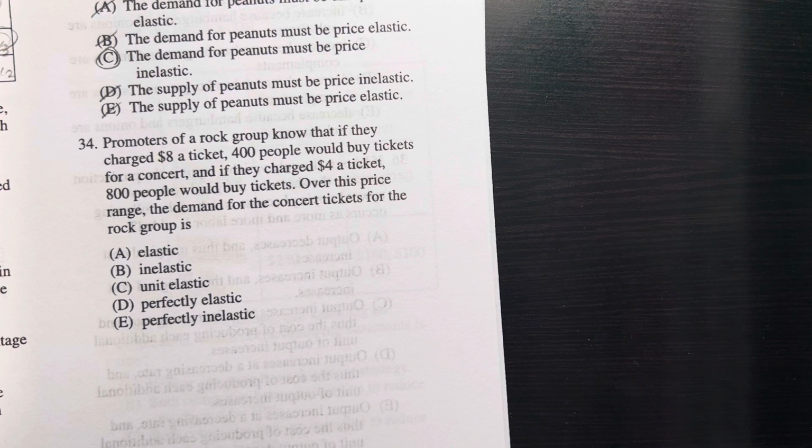34. Promoters of a rock group know that if they charged $8 a ticket, 400 people would buy tickets for a concert. And if they charged $4 a ticket, 800 people would buy tickets. They decreased the price by 4, and the quantity demanded doubled. Okay, well, for this, we can clearly see that it is elastic in some way.